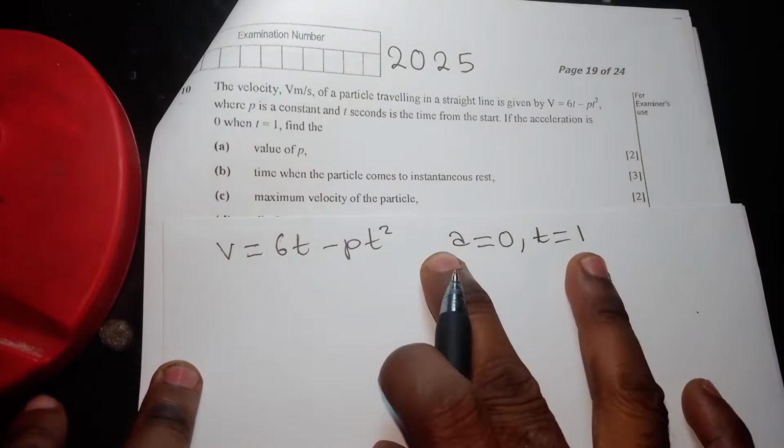So you can take advantage of this and solve for p. How? You can differentiate this to get this. Remember, when you differentiate your v, you get your acceleration. So dv/dt, the change in velocity over the change in time, is equal to acceleration.